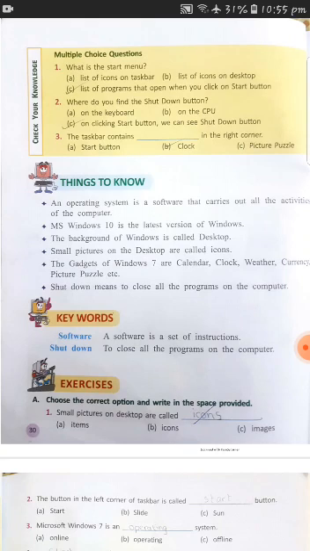MS Windows 10 is the latest version of Windows. The last version of Windows that has been introduced is Windows 10. As we have different versions of our games, we have different versions of Android. So the latest version of Windows is Microsoft Windows 10.